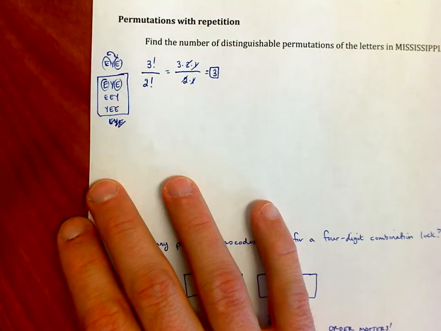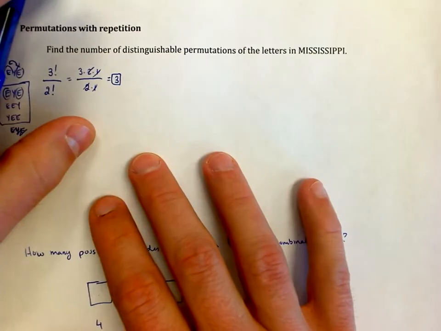They're right here. So how do we do it for a longer word? How about Mississippi?